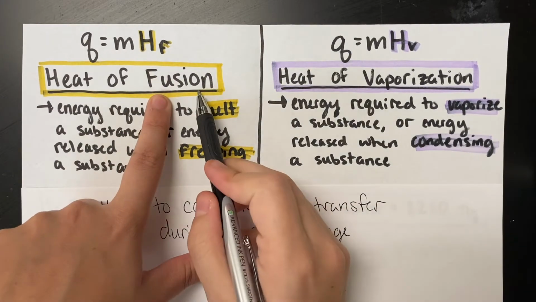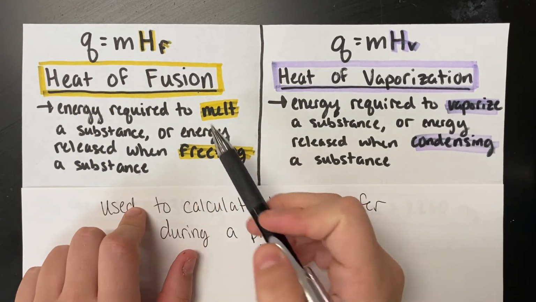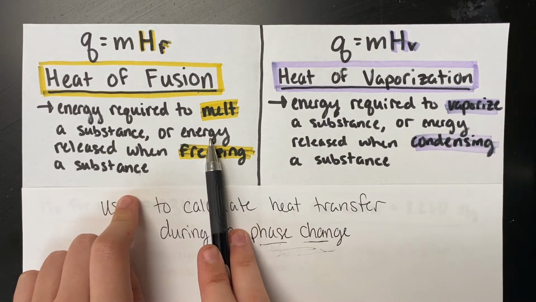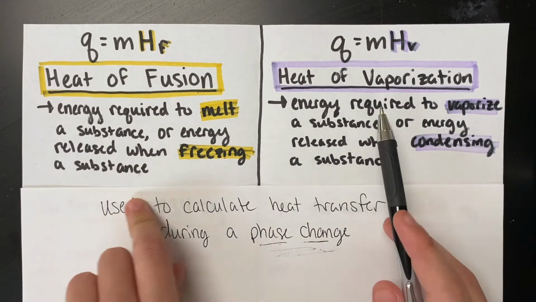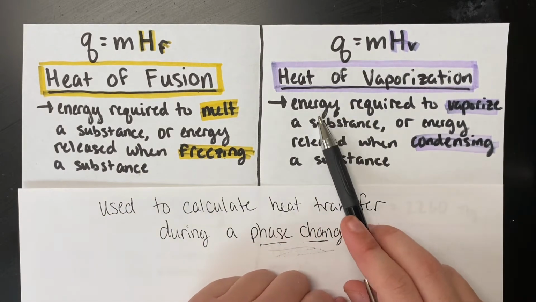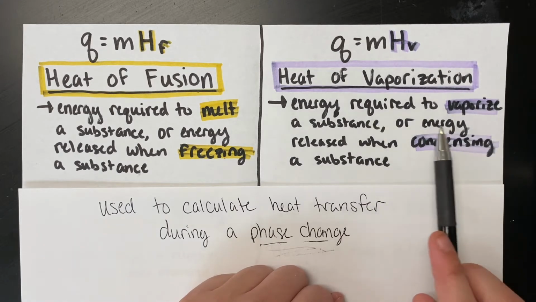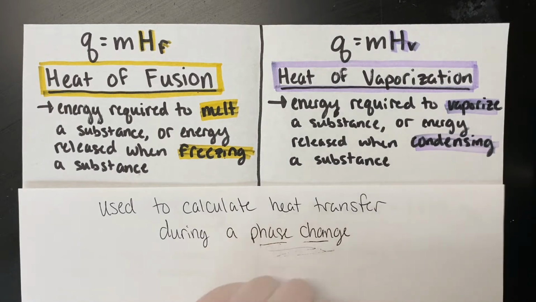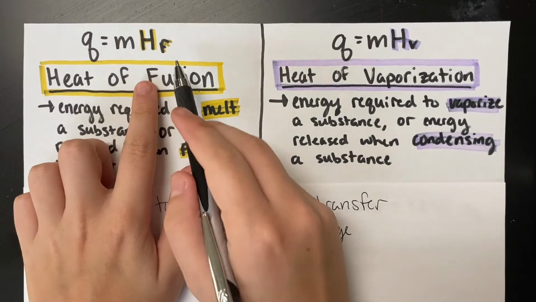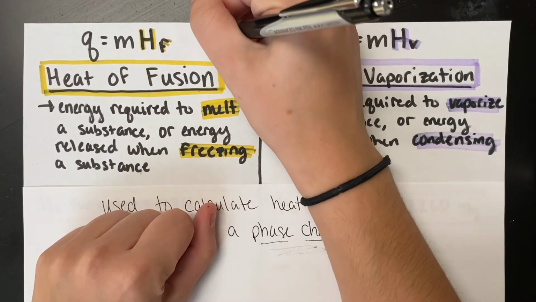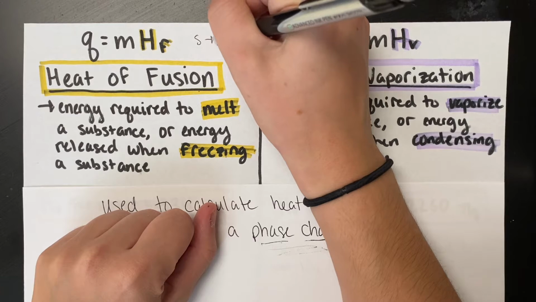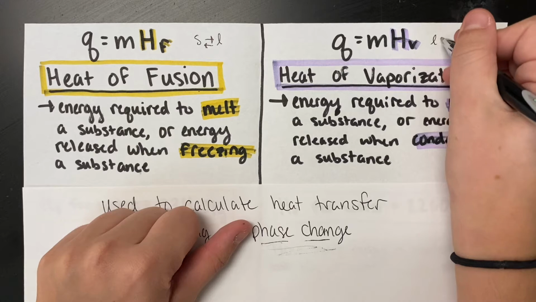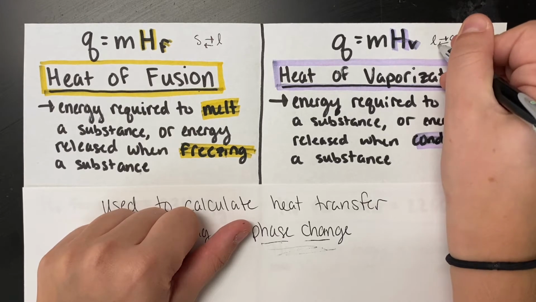The heat of fusion is used for melting and freezing, because the heat of fusion is defined as the energy required to melt a substance or the energy released when freezing a substance. And the heat of vaporization is the energy required to vaporize a substance or the energy released when condensing a substance. Another way to think about it is this first one is used whenever you're going between a solid and a liquid, or the opposite direction. And this one is used when you're going from a liquid to a gas, or the opposite direction.